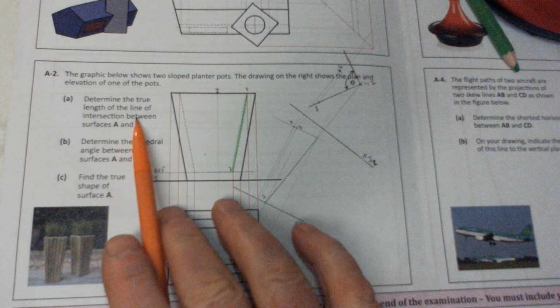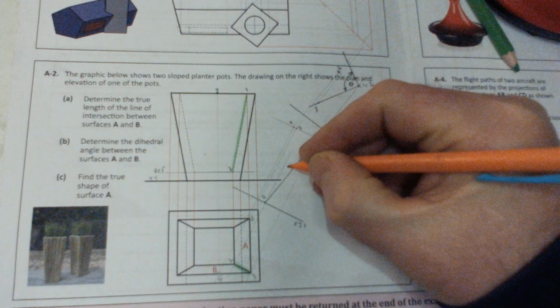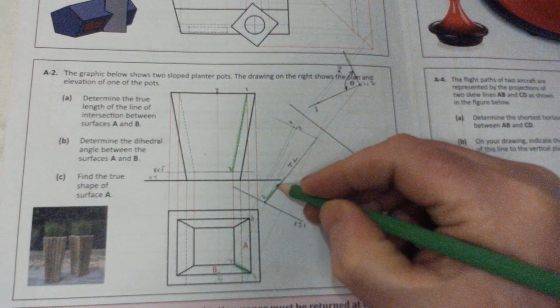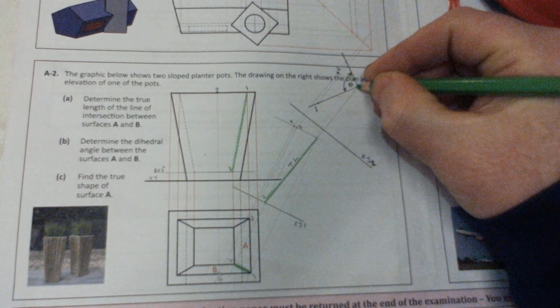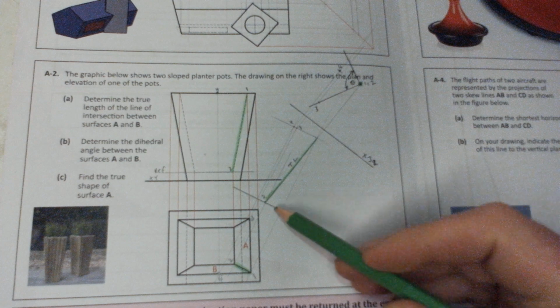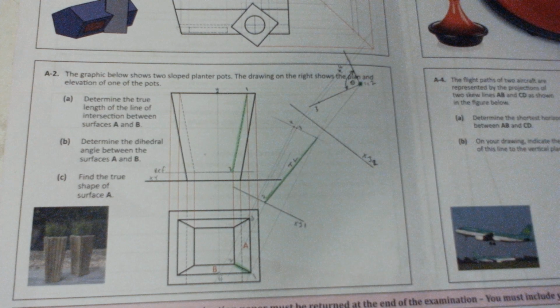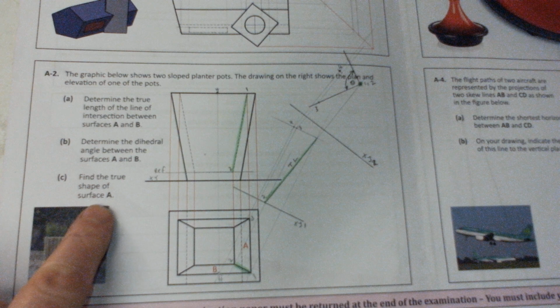Okay, so determine the true length of the line of intersection. So I'm going to put a TL on that. And that was the line of intersection. So I might just put a bit of a green color on that so you can follow it. And this would have a green dot in because that's a point view of it there. So that was the point view of the line of intersection and 2 points with it. Now, finally, the last part of this was get the true shape of A.